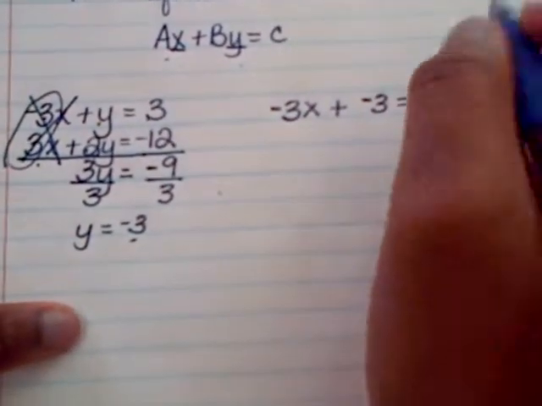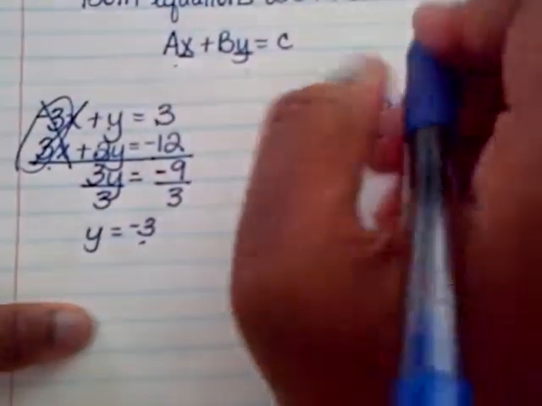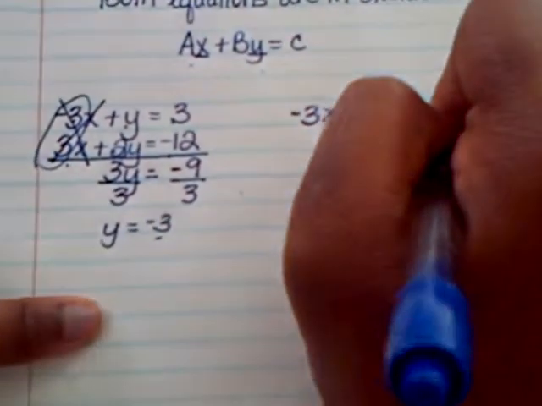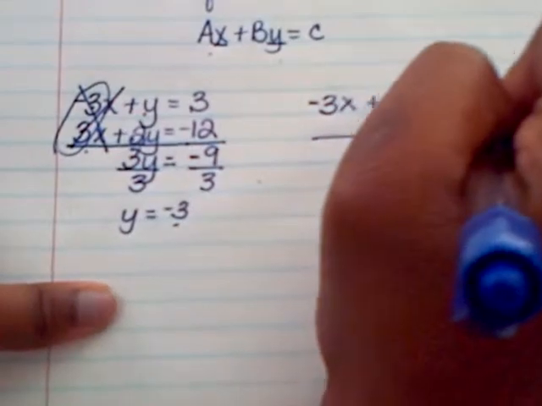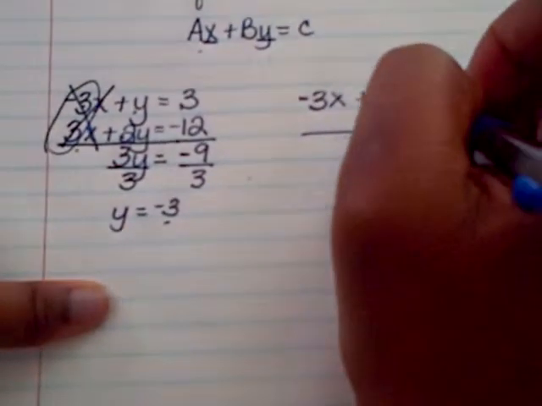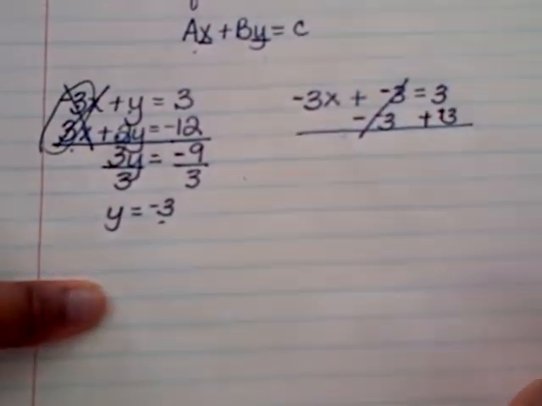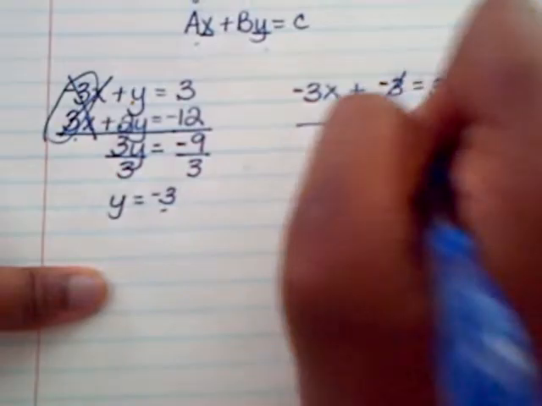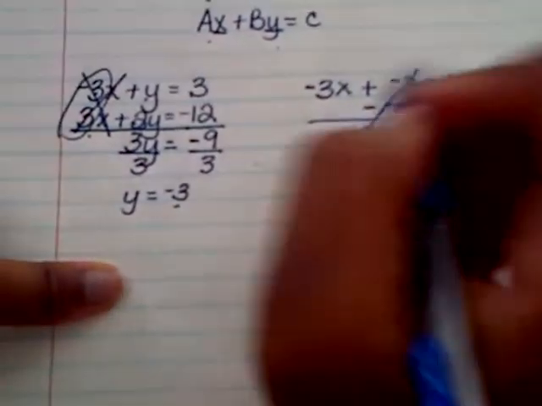Solving the equation, plus a negative 3 means I need to subtract a negative 3. Do the opposite. And when we minus a negative, it's the same thing as adding. So you end up with negative 3x equals 6.